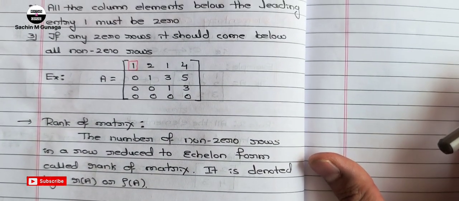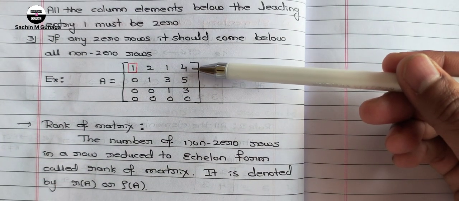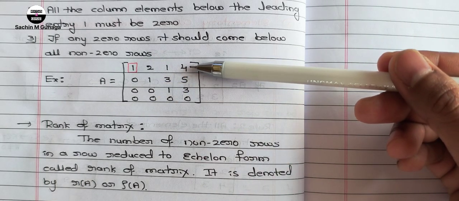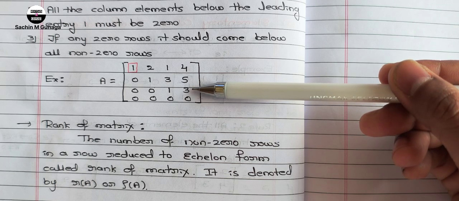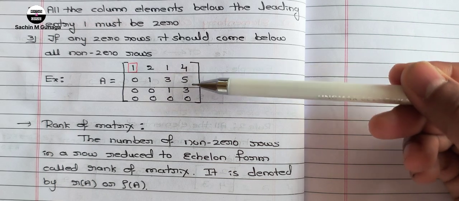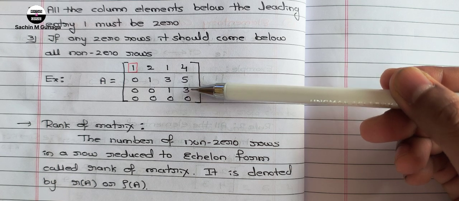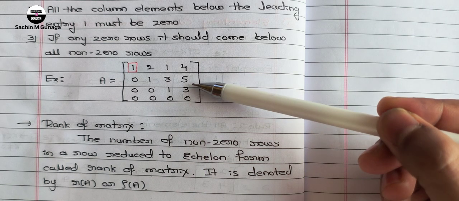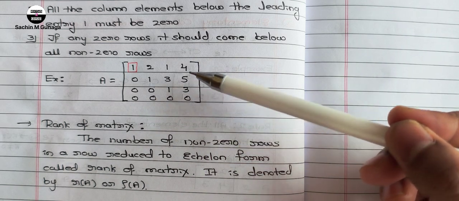But if we see this example, how to find the rank? See, it is already reduced to echelon form, but in this matrix there are 3 non-zero rows. First non-zero row, second non-zero row, third non-zero row, but the last one is a zero row. Please don't consider this. Therefore here the rank of the matrix is 3.